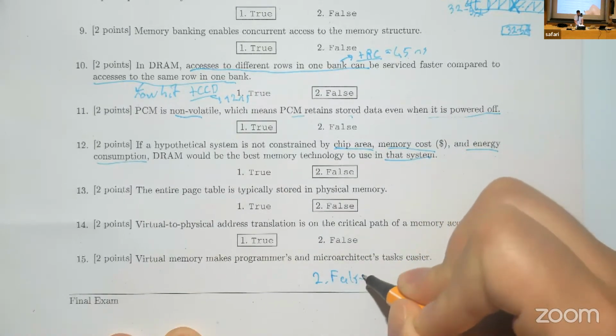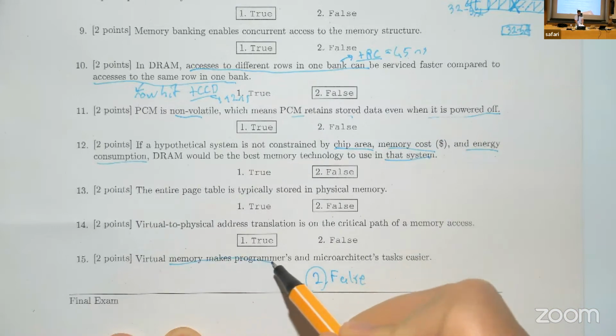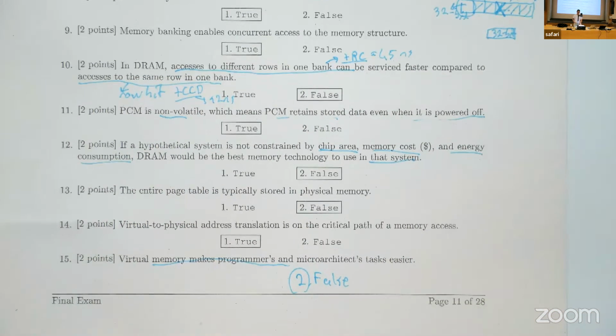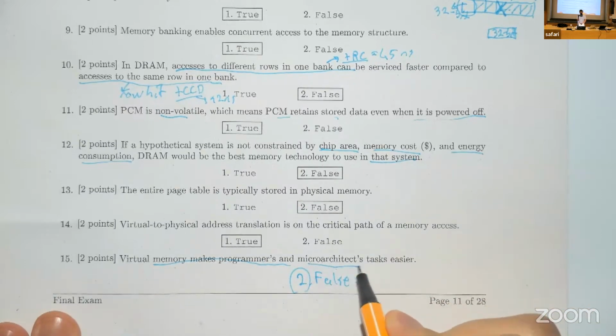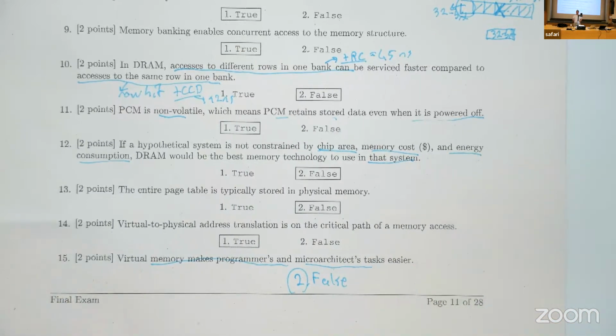And finally, virtual memory makes programmers' and microarchitects' tasks easier. This is false. The first part is correct, right? Virtual memory makes programmers' tasks easier because the programmer at least does not have to care much about memory allocation. They still need to care about it, but not as much as if you don't have virtual addresses. But microarchitects' tasks are not necessarily easier, right? Because they now have to implement these new structures that translate from virtual addresses to physical addresses and potentially improve on them. That's why this is false. And that's the end of question 5.